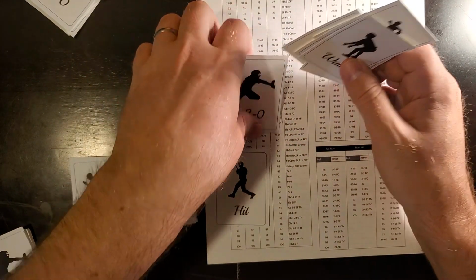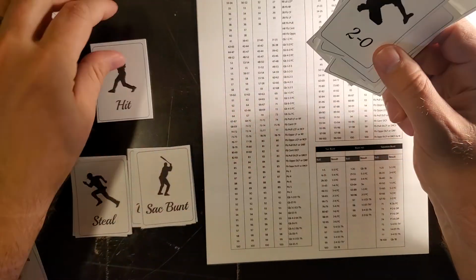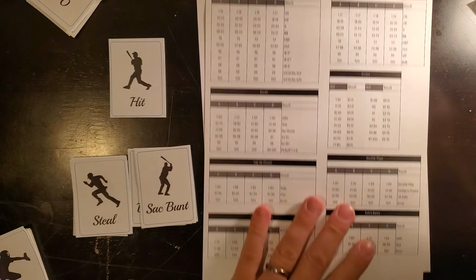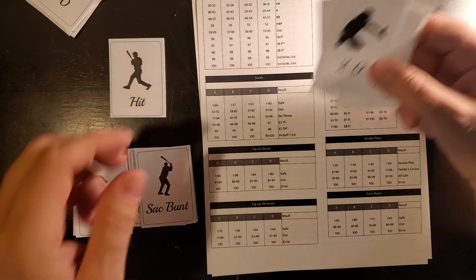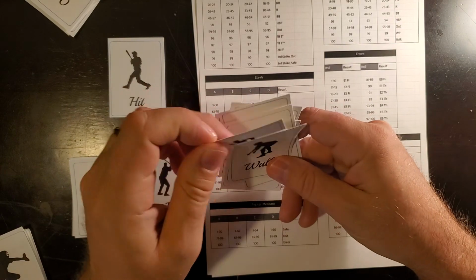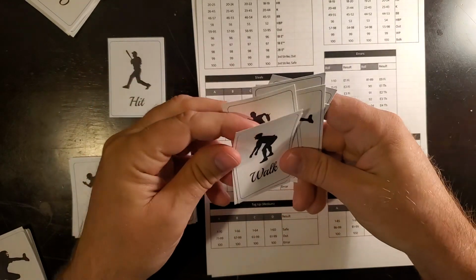But again, you would look at these. The hit, obviously, you're going to go off of the hits chart. If you draw a batter or a pitcher.